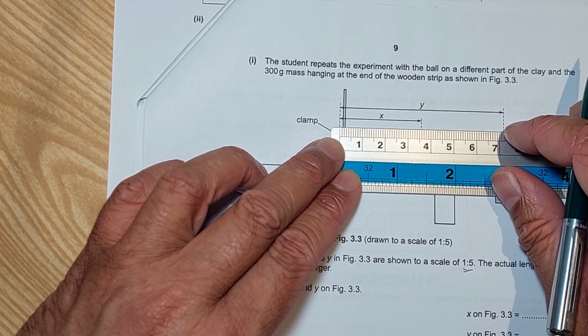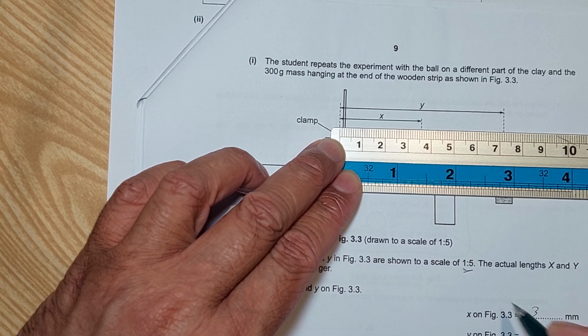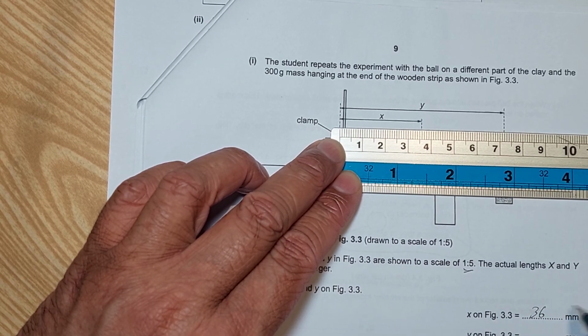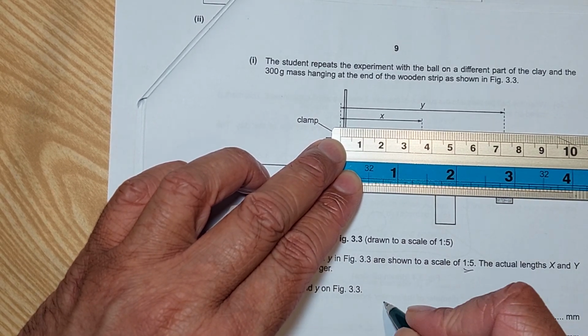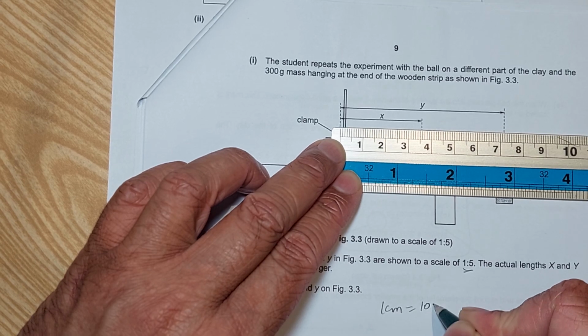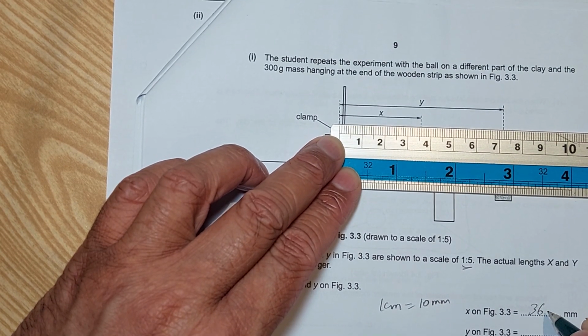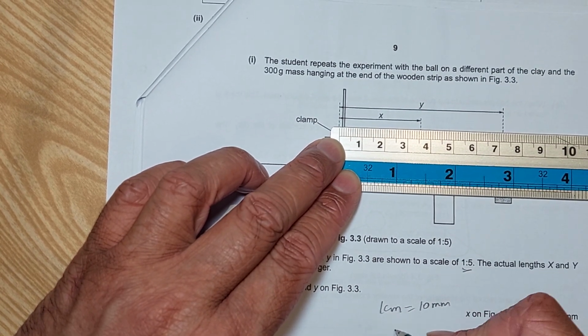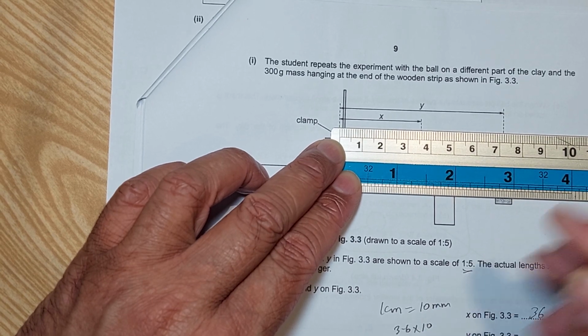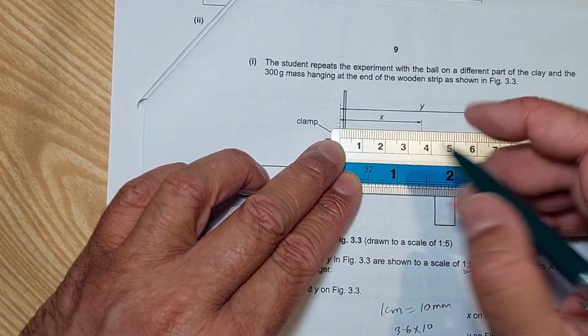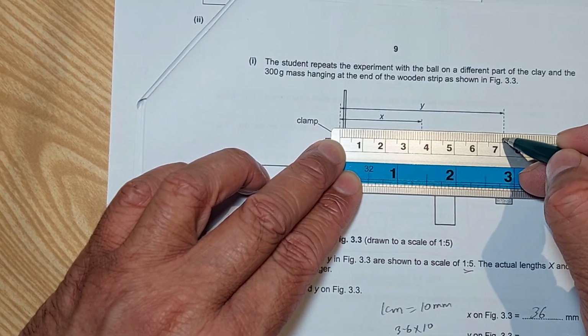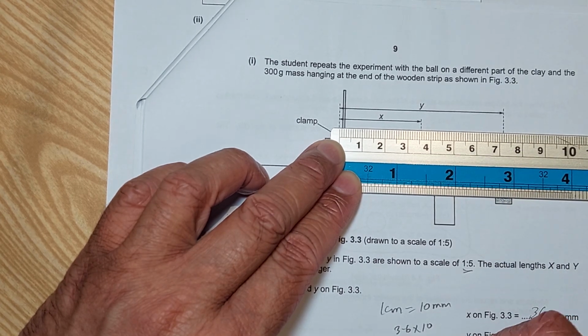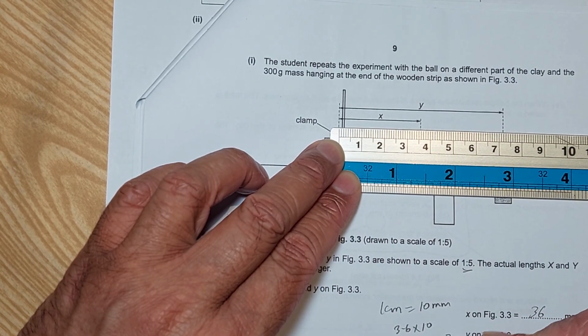That's 3.6. X is 3.6 centimeters. So that's 36 millimeters, because we understand that 1 centimeter equals 10 millimeters. That's 3.6 multiplied by 10. And this is 7.1, 7.2. So 7.2 times 10 is 72.